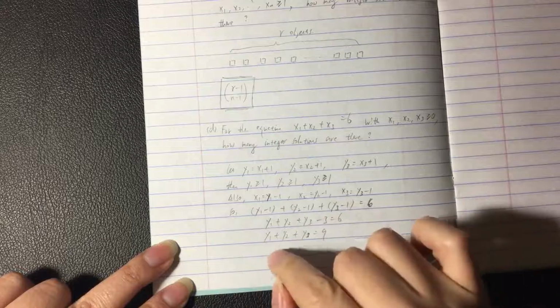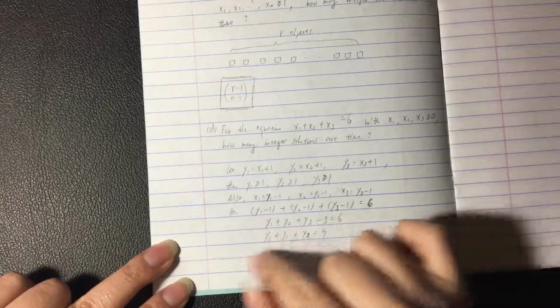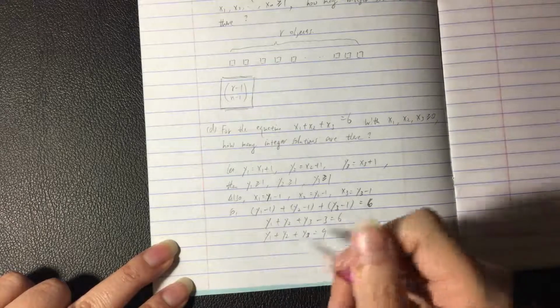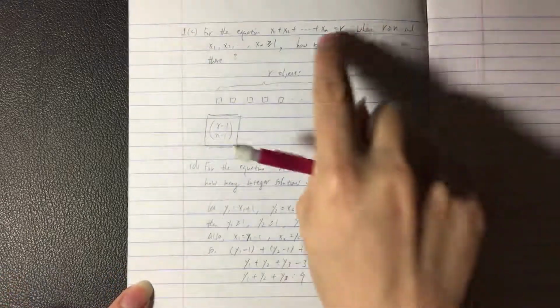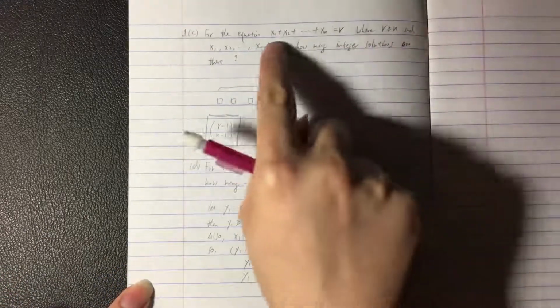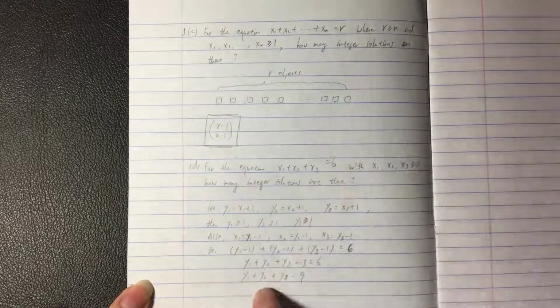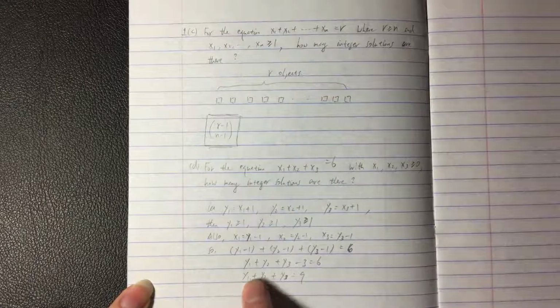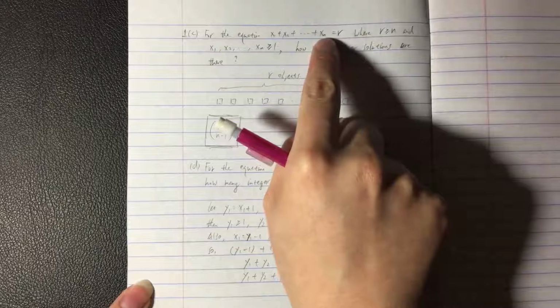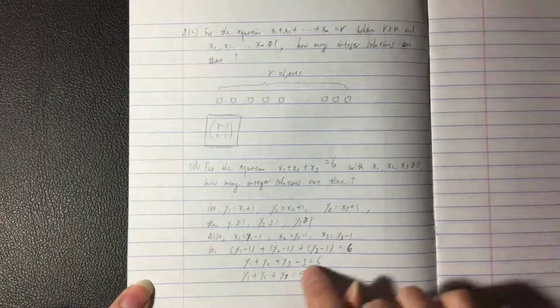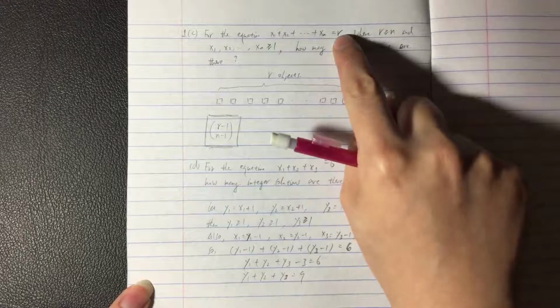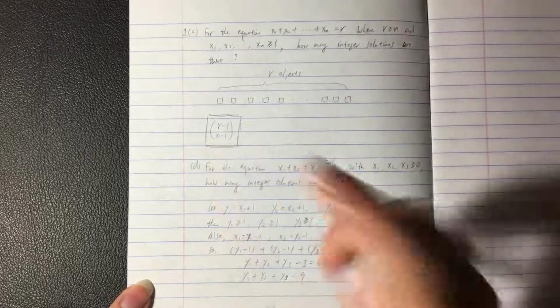How many integer solutions do we have here? The number of integer solutions using the previous formula: we have 3 variables, y1, y2, y3, so n is 3. And the sum is 9, that means r represents 9 here.